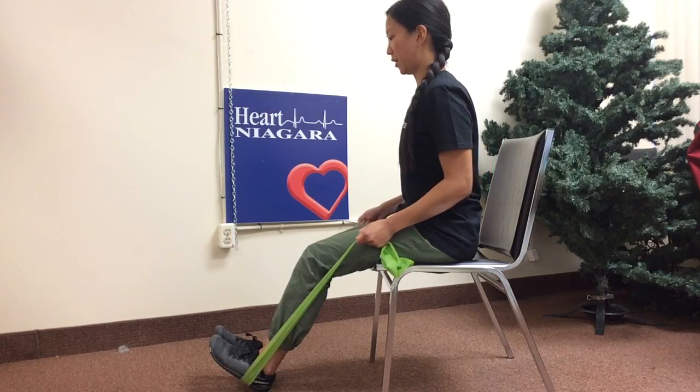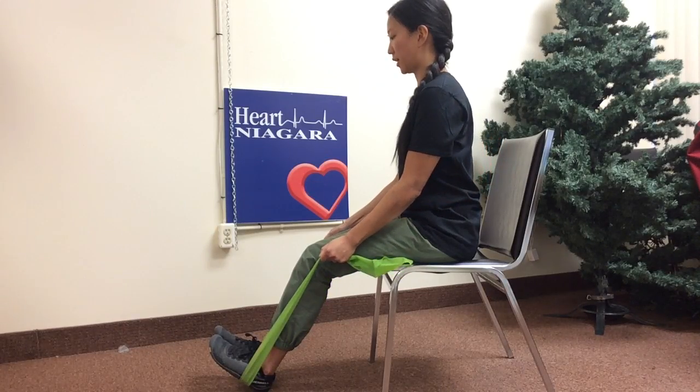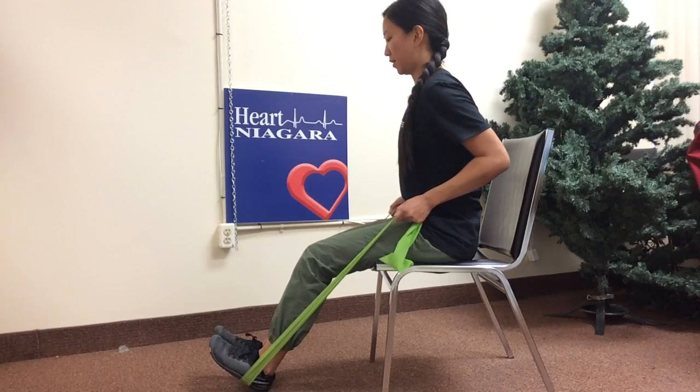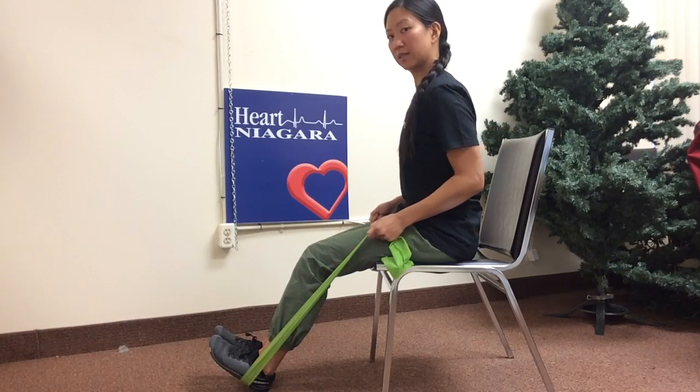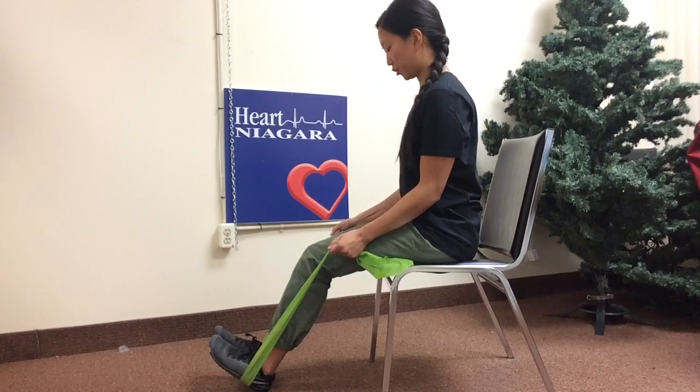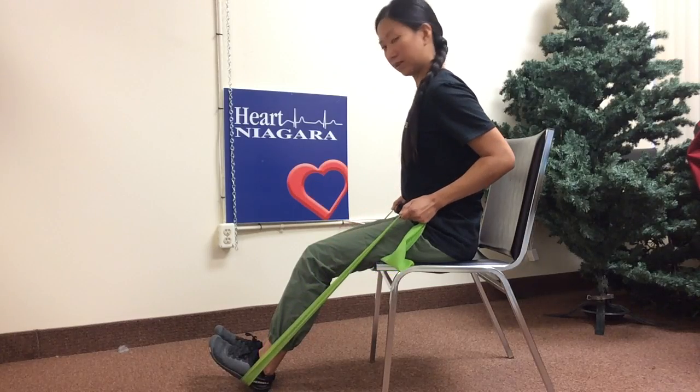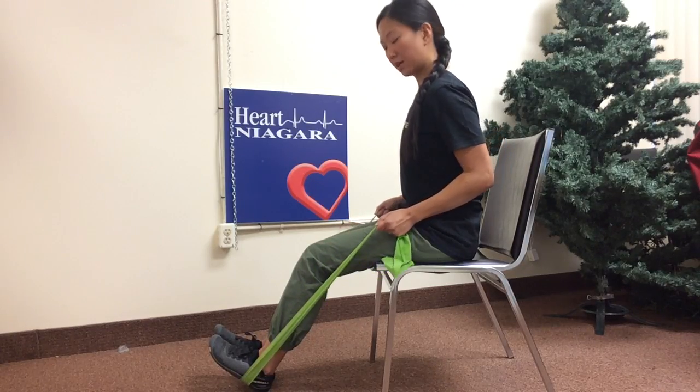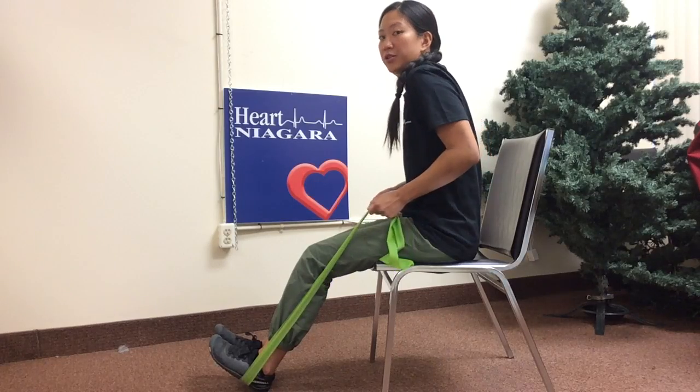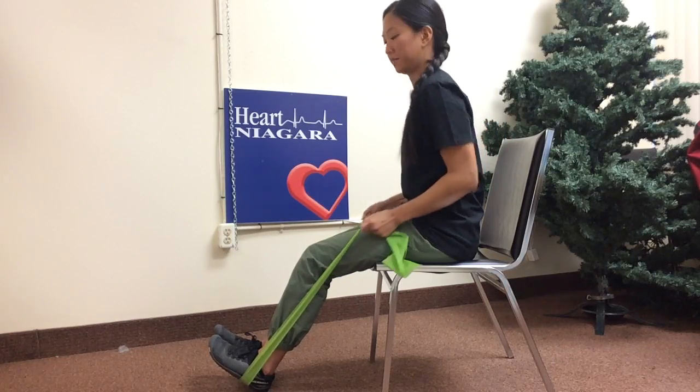So I recommend again, just starting out really low, 5 to 10 reps, 1 to 2 sets. And you're going to want to really keep your shoulders tight within your body and doing that row position and keeping your shoulders away from your ears. So you don't want this.